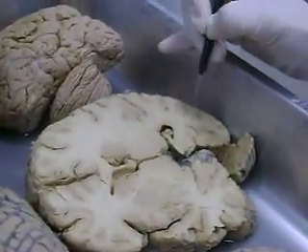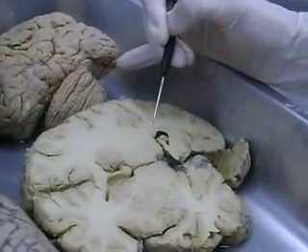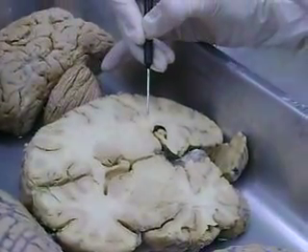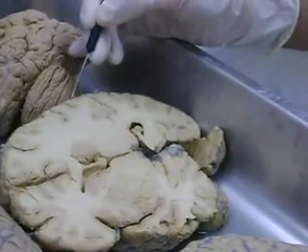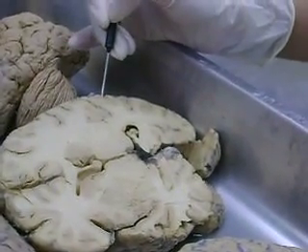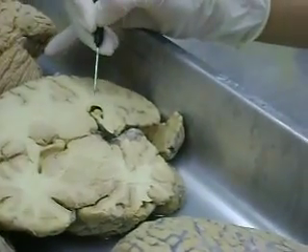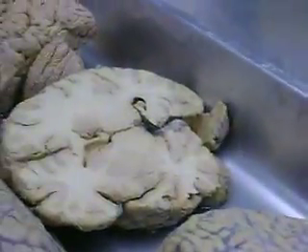This band of white matter is the geniculocalcarine tract or the visual pathway. Here you can see it on the occipital lobe. On the temporal lobe you see the auditory radiation. Here you can see this is the optic radiation, geniculocalcarine.